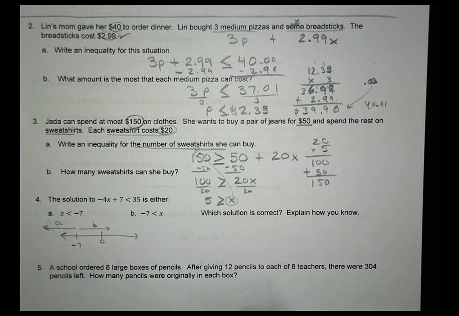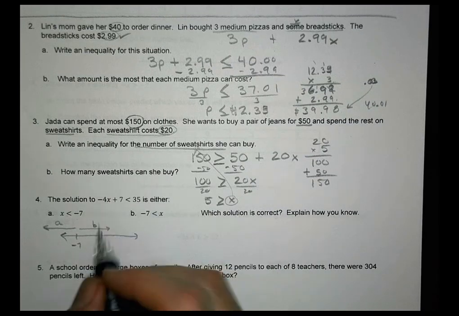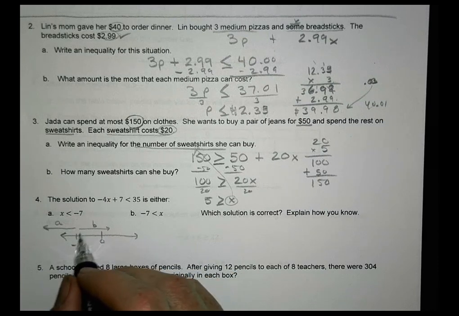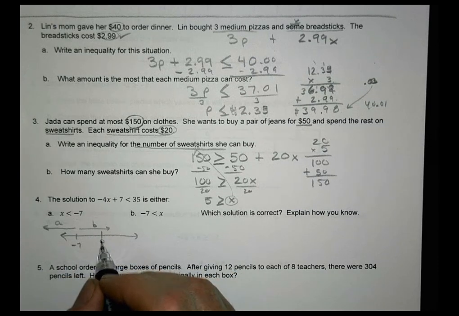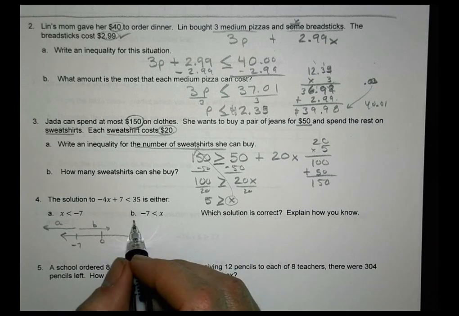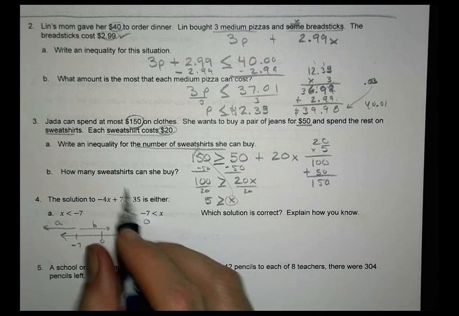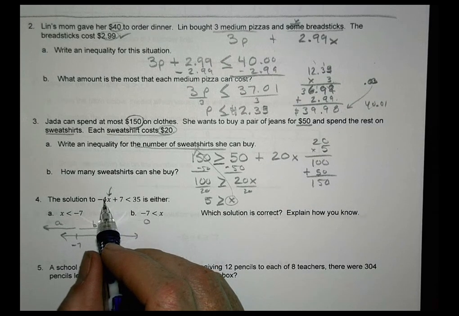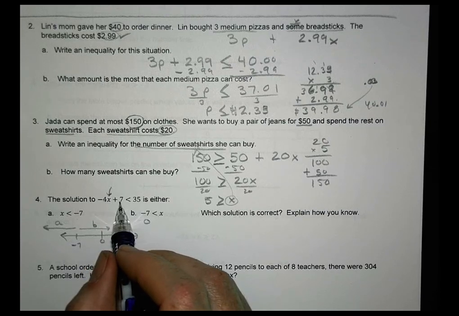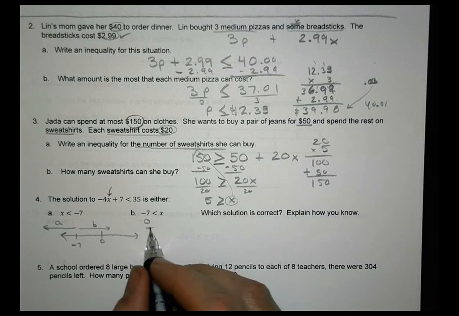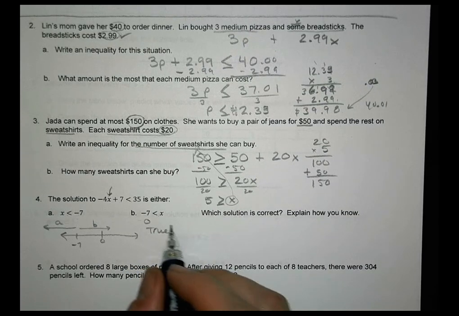Alright, so let's think about a number. Let's think about a number greater than negative 7, like 0. Can we use 0 real quick? For choice B, let's put 0 right here. I'm going to use 0 and see what happens. If I put a 0 right here, then what happens? 0 times 4 is nothing, and I'm left with 7. Is 7 less than 35? Yes, that's a true statement. So that one seems to be correct.